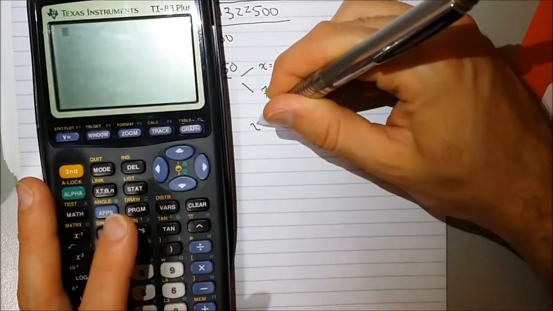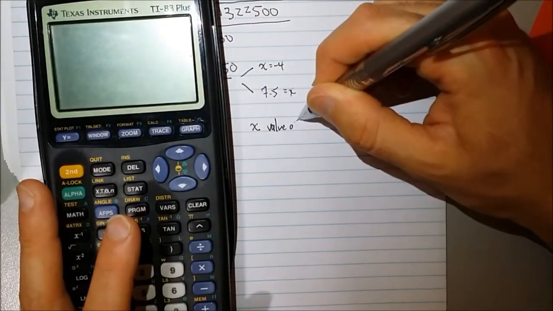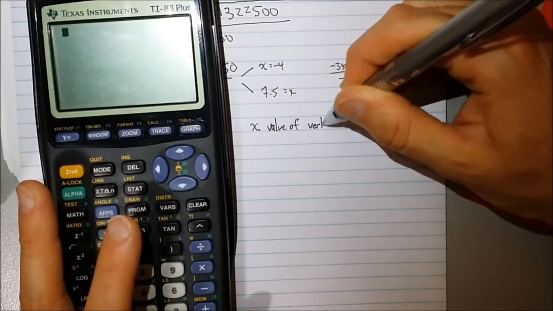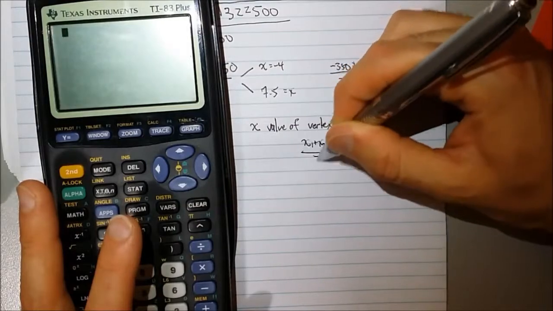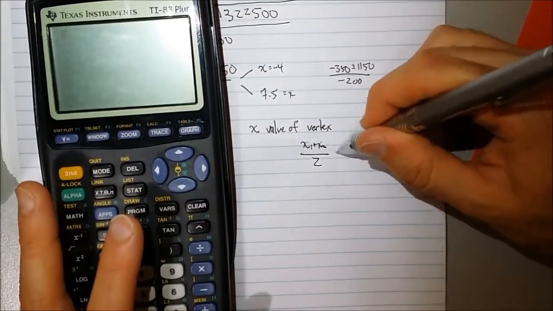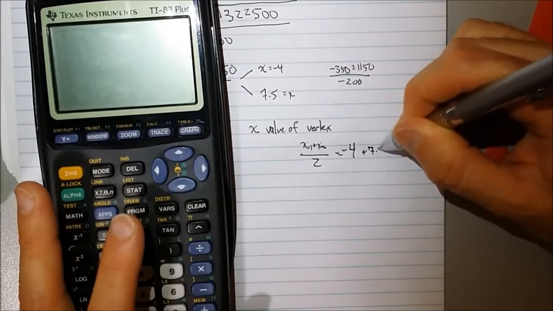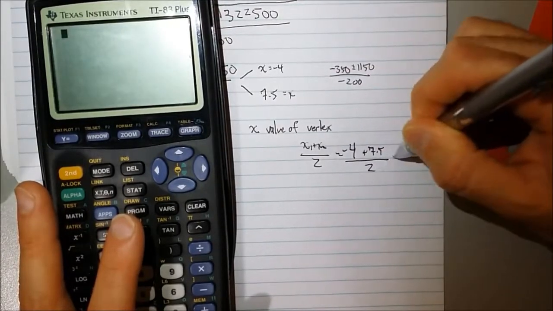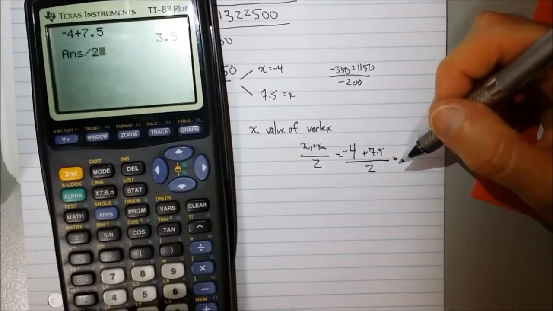Remember that to get the x value of the vertex, you got to do that formula. So we got negative 4 plus 7.5 over 2, which I don't feel like doing in my head.